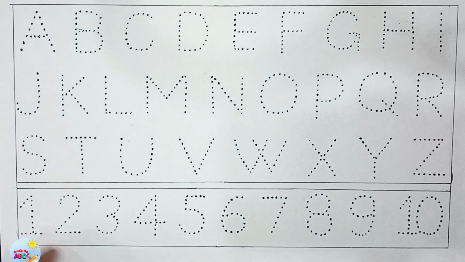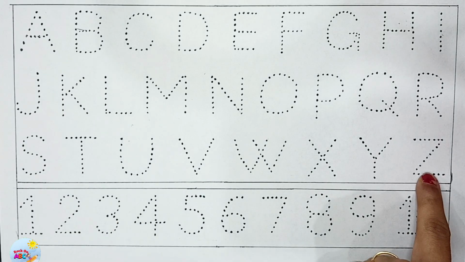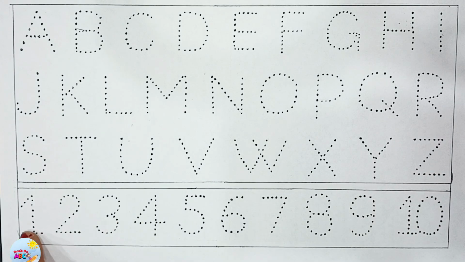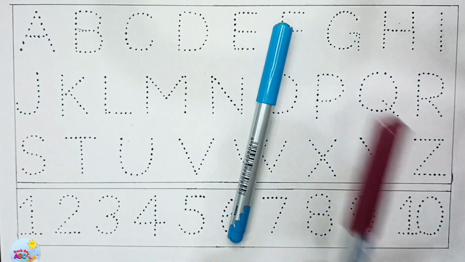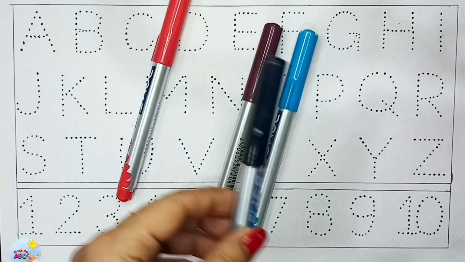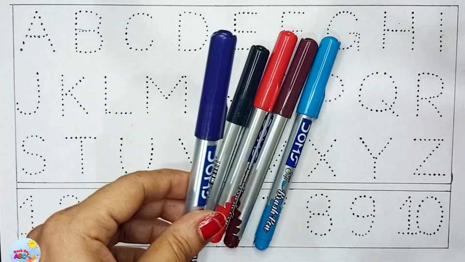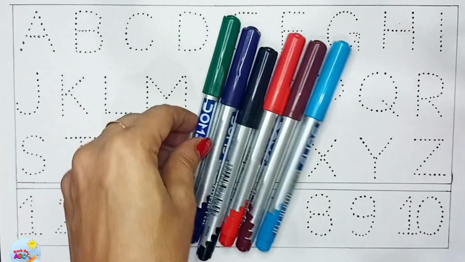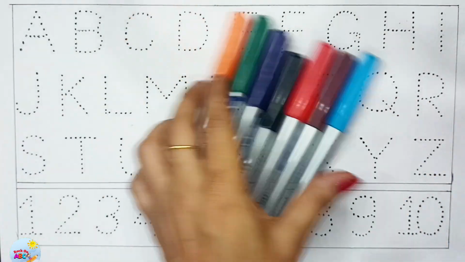Today we will learn the alphabet A to Z. Also we will trace the numbers 1 to 10. Sky blue color, brown color, red color, black color, violet color, bottle green color and orange color.